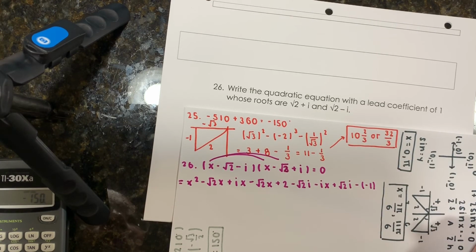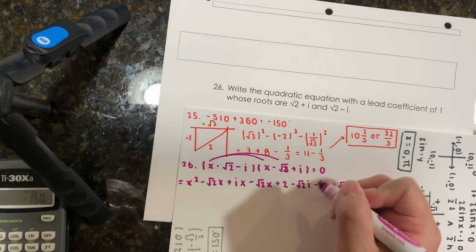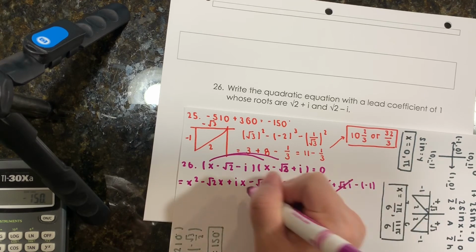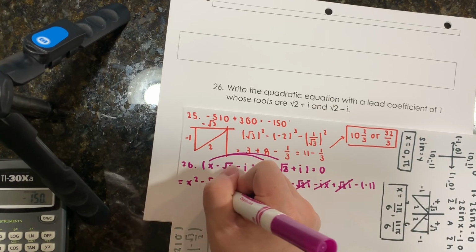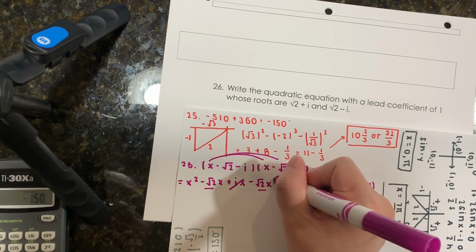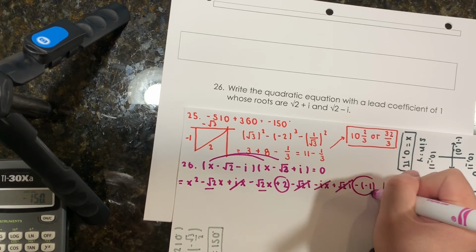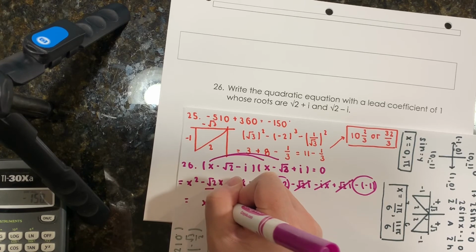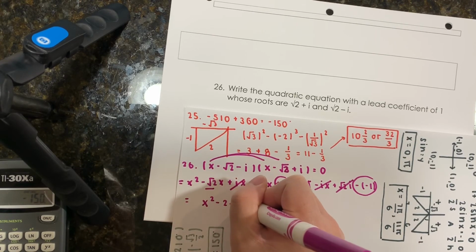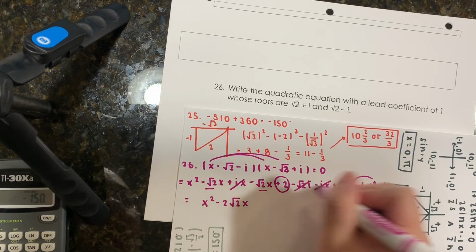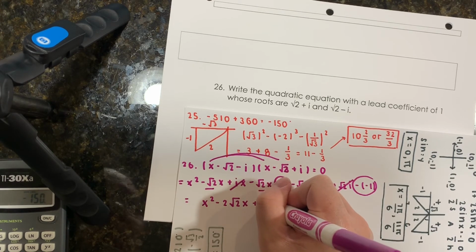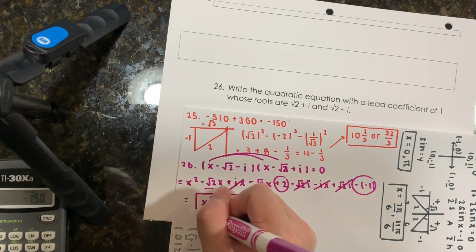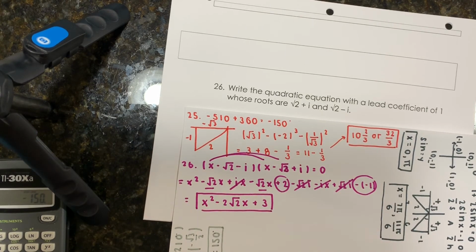So now you're going to go through and eliminate the terms you can eliminate. So negative root 2i and root 2i would cancel. Negative ix and ix would cancel. We can combine the root 2x's, and we can combine the 2 and the positive 1. So this would become x squared minus 2 root 2x, and then 2 plus 1 would be 3. And that would be your quadratic equation right there.